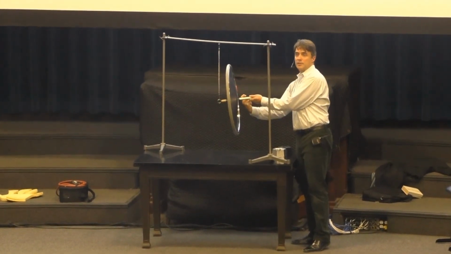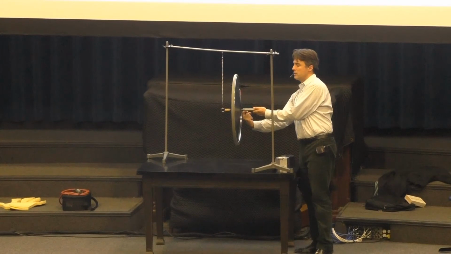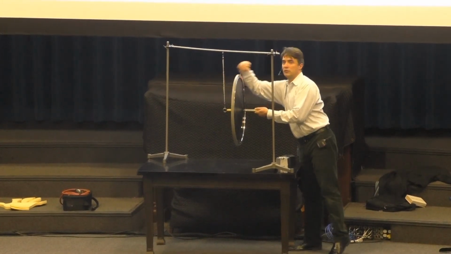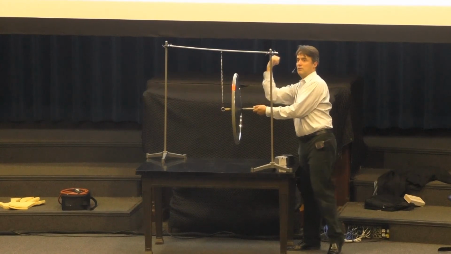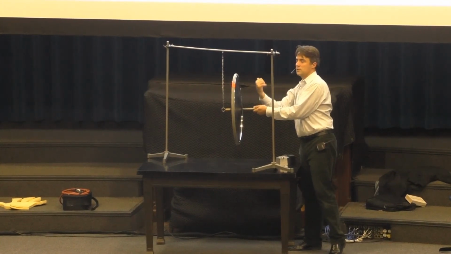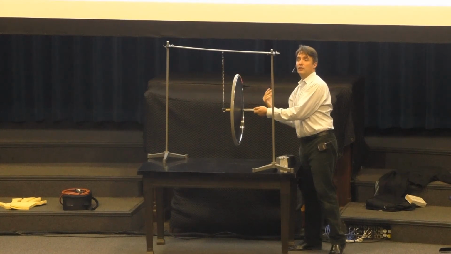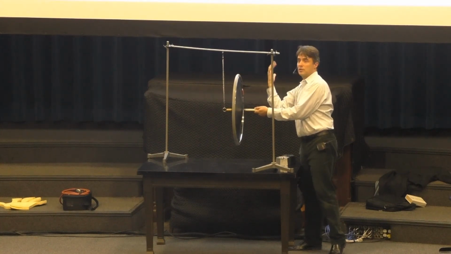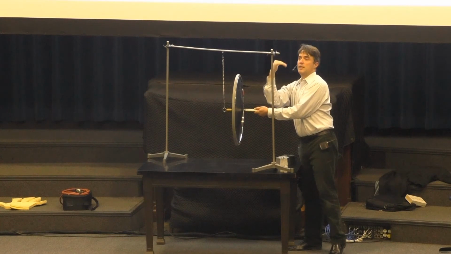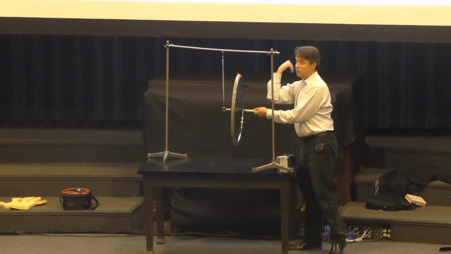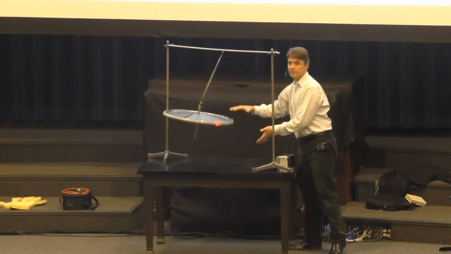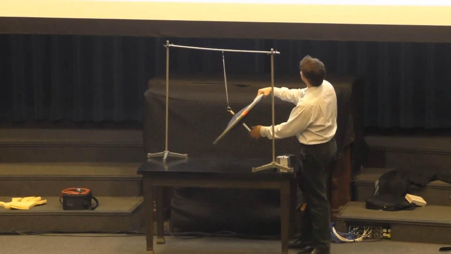The torque is R cross F. F is down, R is this way, so it's going into the screen. That creates an angular momentum into the screen. I times omega is into the screen, so it's going to rotate clockwise. So it's very simple if it's not rotating.